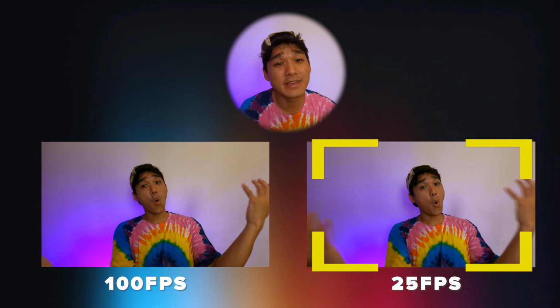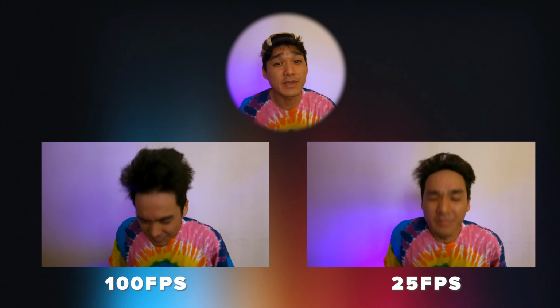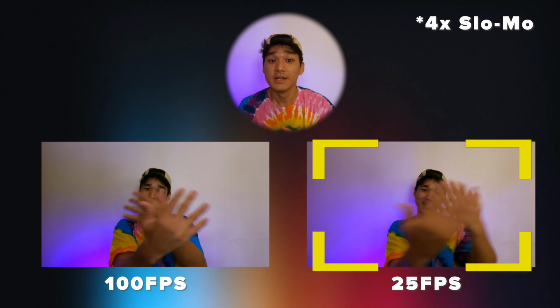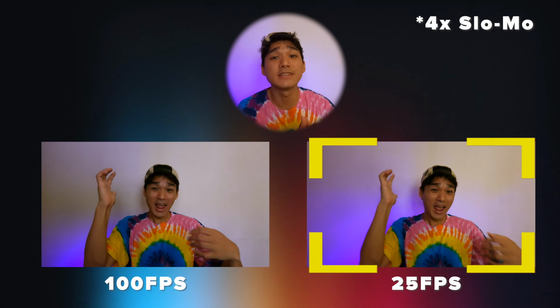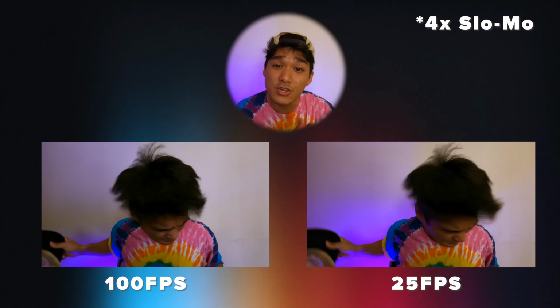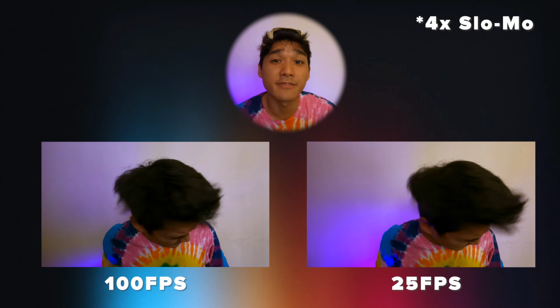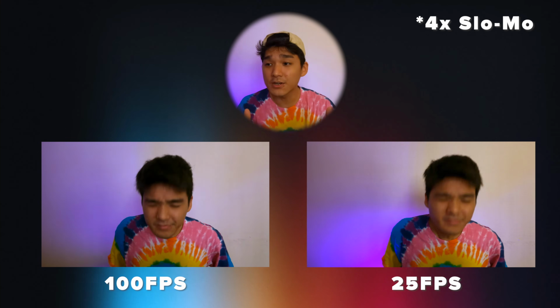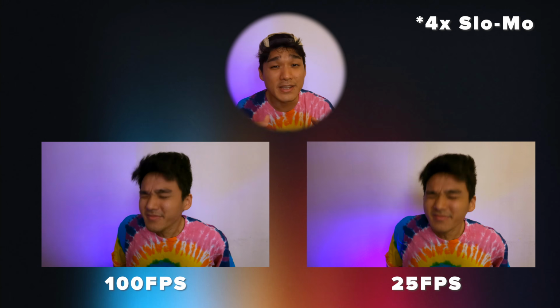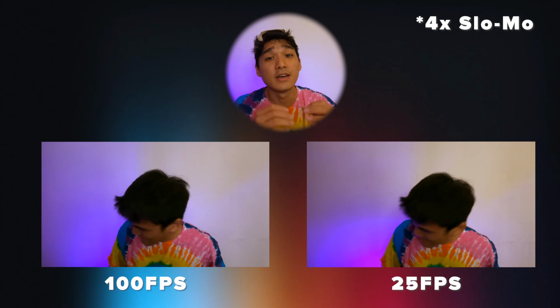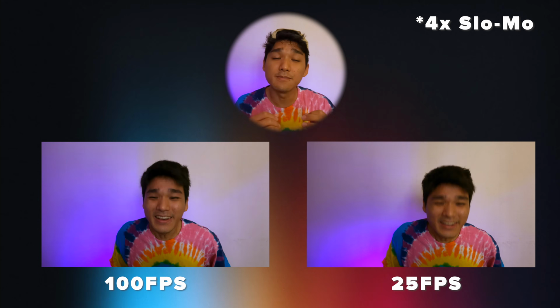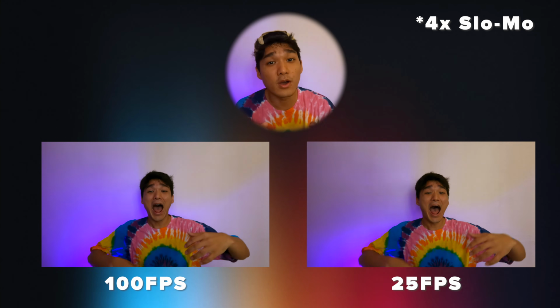Here is a good example. This shot is set to 25 FPS and the other is set to 100 FPS. If I play it back in real speed, they both look fine. Now, let's see what happens if I set the playback to 4 times slow motion. The shot that was set to 25 FPS is visibly more choppy and jittery because it does not have enough frame rates. Well, this concept of frame rates is so important to understand because if your intention is to create a slow motion video, it is important to select the right frame rate when you are shooting.